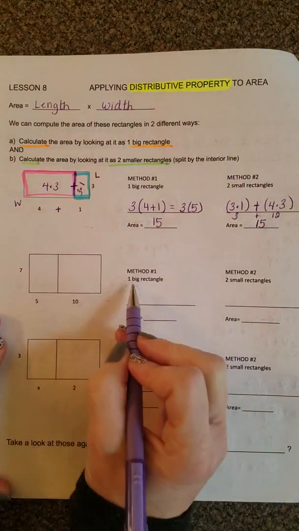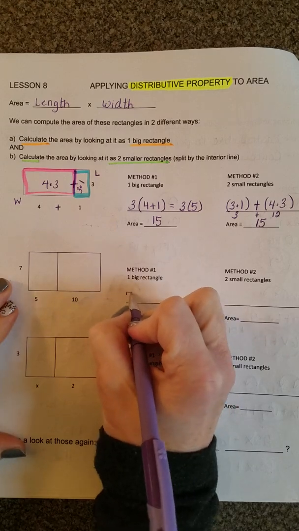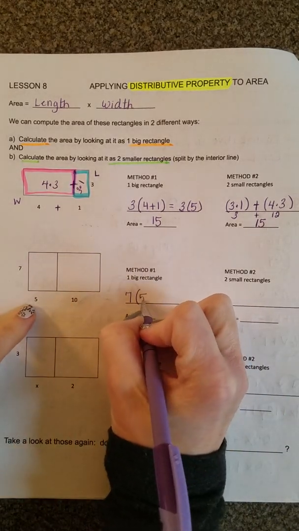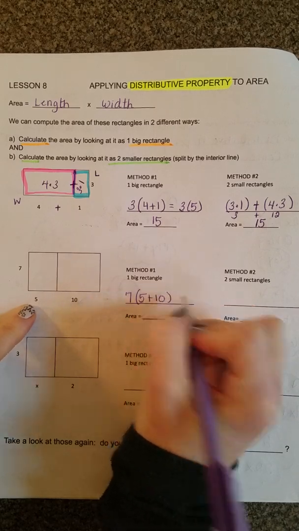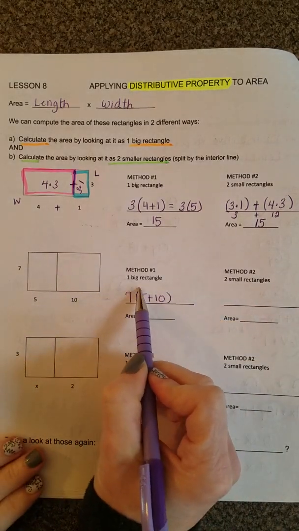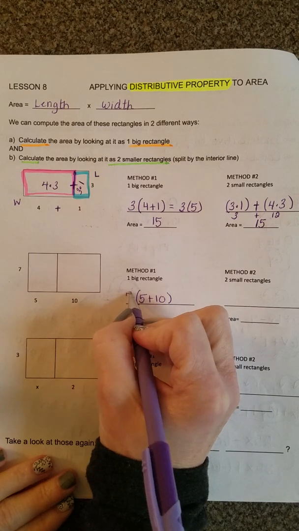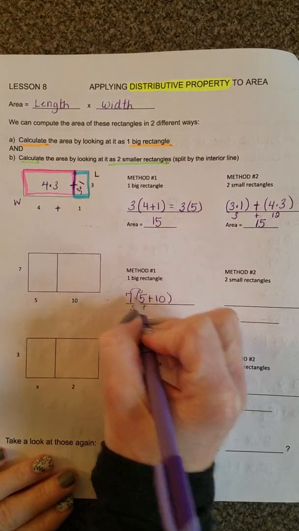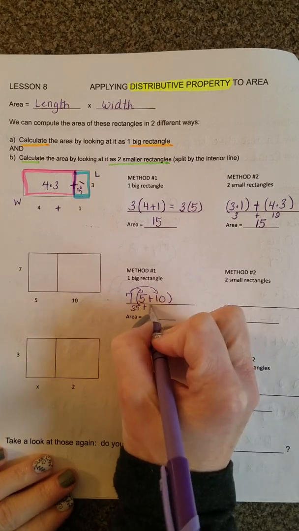So let's take a look at this other one. Our next example is a big rectangle. We have a length of 7, and then we have a width of 5 plus 10. Technically, you could use the distributive property and say 7 times 5 is 35, and 7 times 10 is 70.